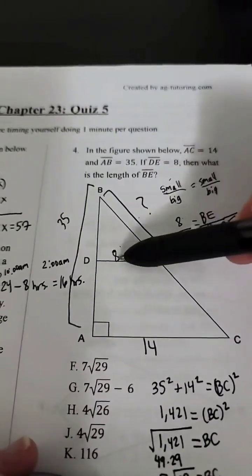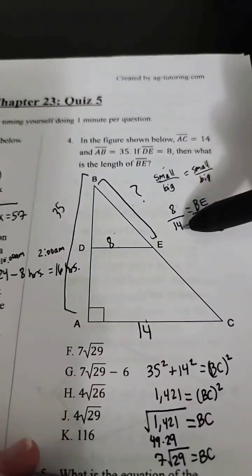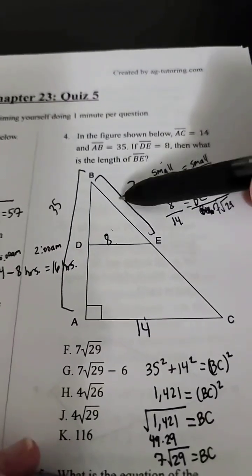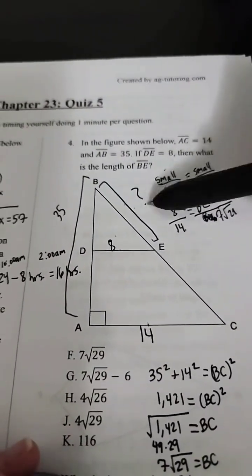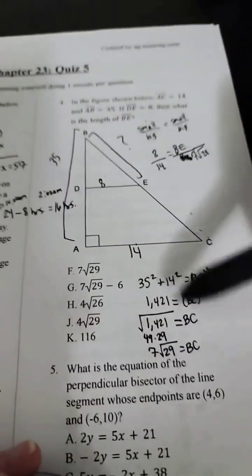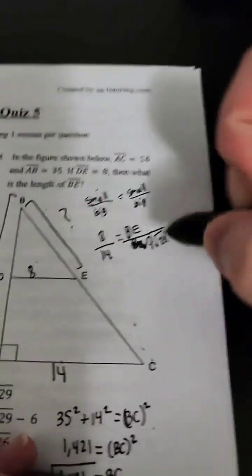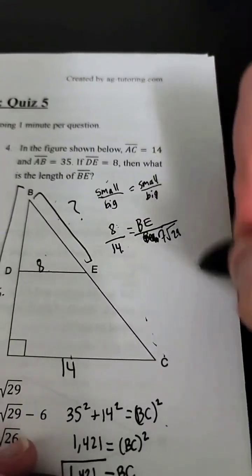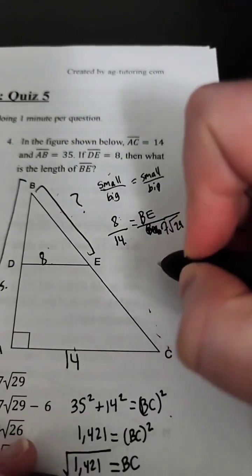So 8 is the small side that matches to 14, so small over big. They want me to find BE, so that's the small side that matches the big side, BC. I didn't know what BC was, so I had to use the Pythagorean theorem to find it. So now I'm going to cross multiply to find out what BE is.